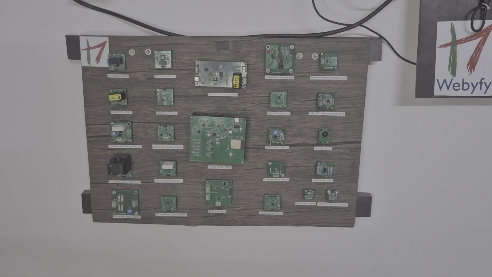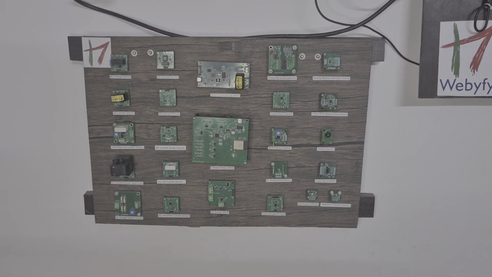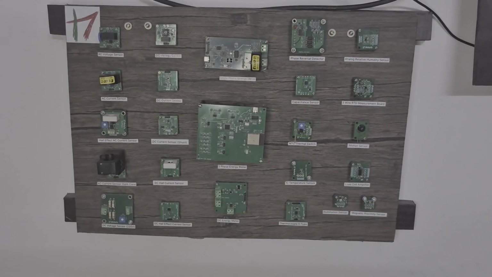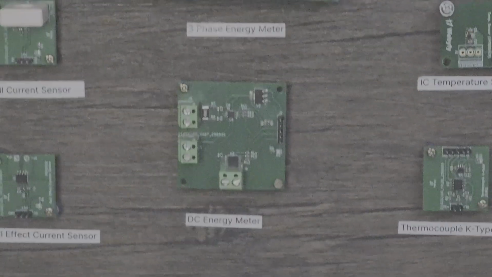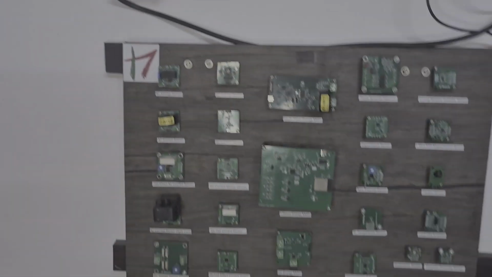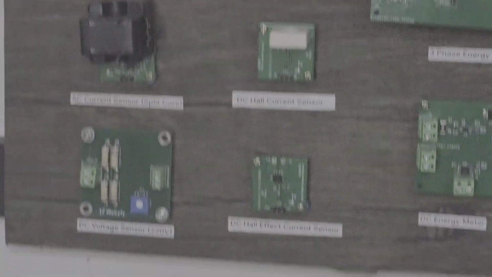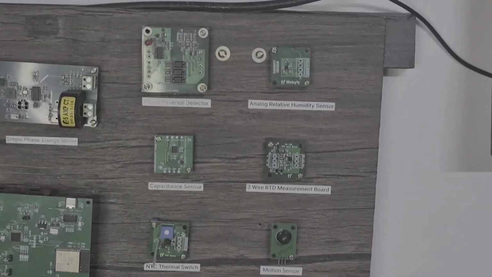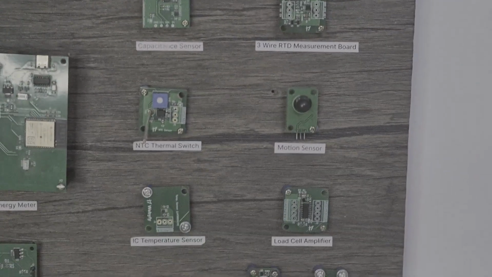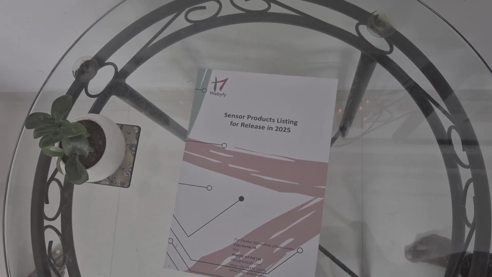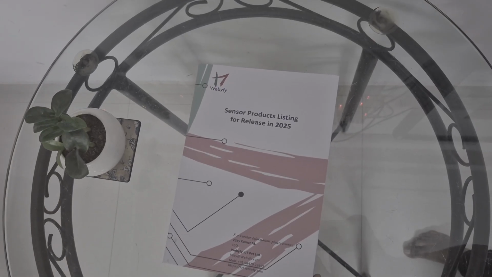Let me introduce you to different sensors that we have designed and developed. First we are moving to the major sensors: single phase energy meter, 3-phase energy meter and DC energy meter. Also we have developed different current sensors, DC current, AC current, etc. Also we have developed different digital sensors and capacitor sensor, motion sensor, load cell amplifier sensor, etc. This is a sensor products listing document for release in 2025.